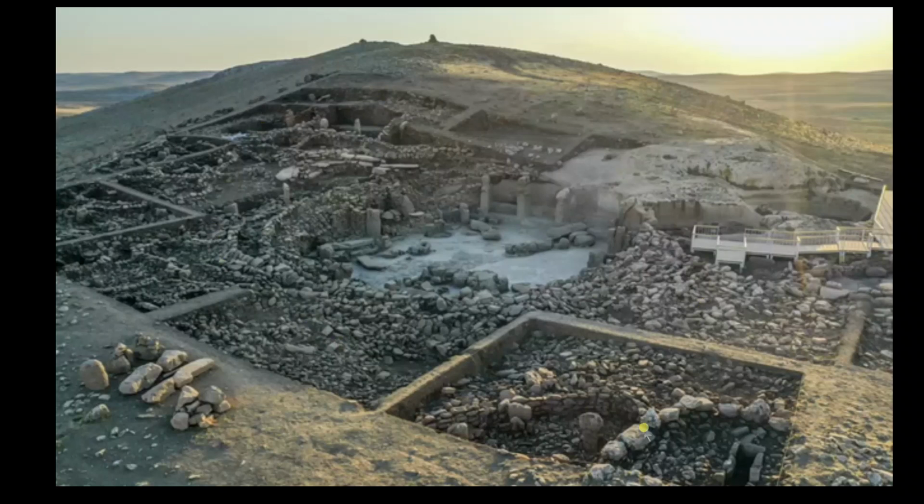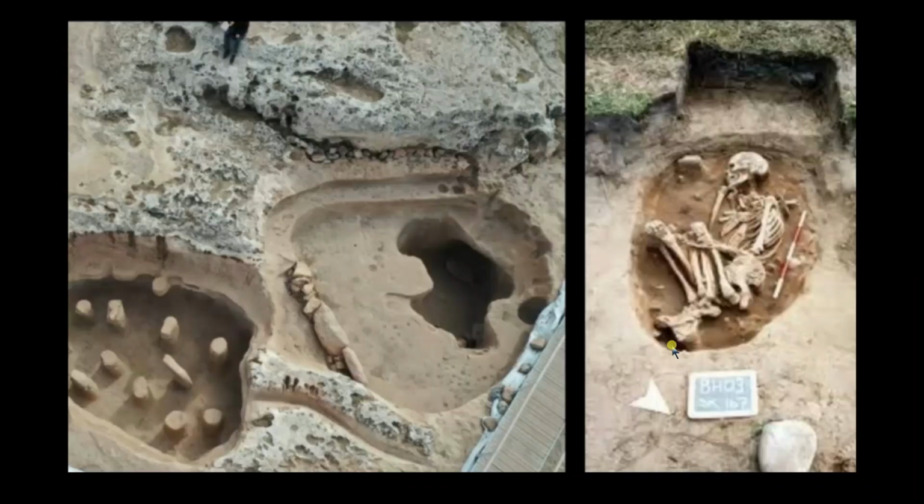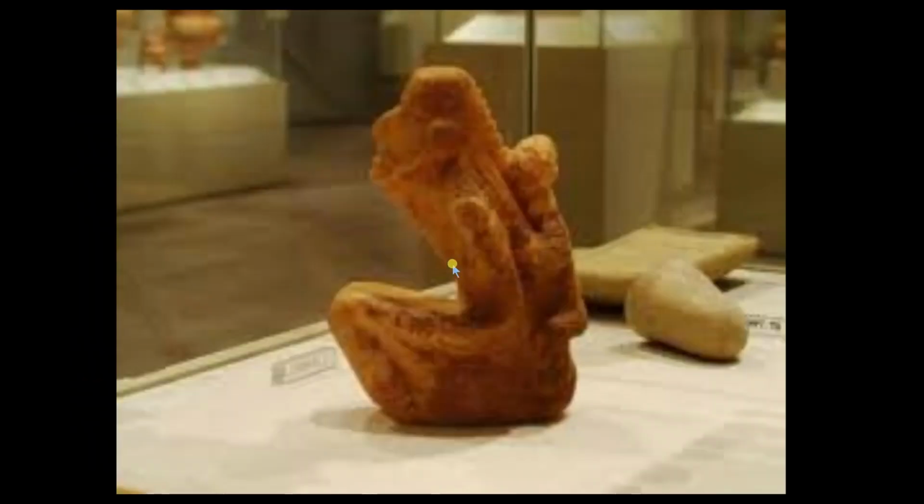This is the tomb of Osiris at Karahan, where the squatting fetal burial position man was buried in the hole in the ground, just like we've covered in the Karahan video.